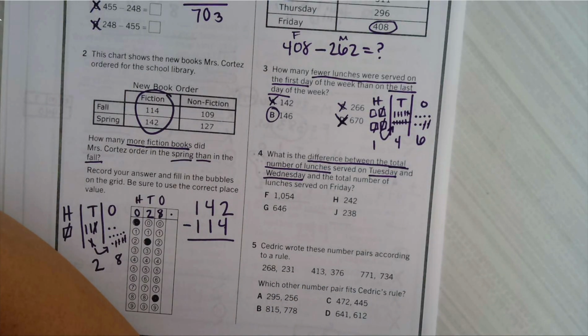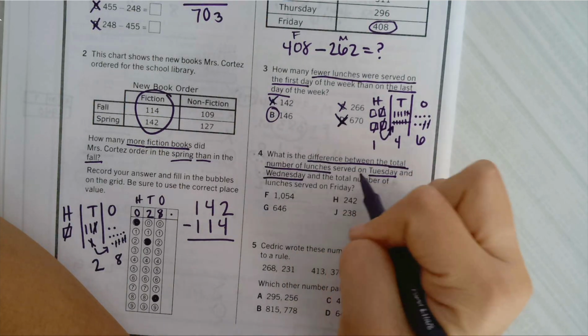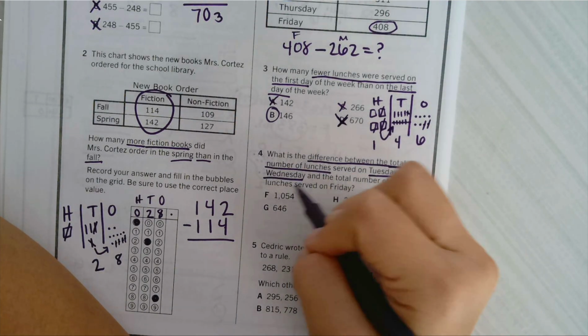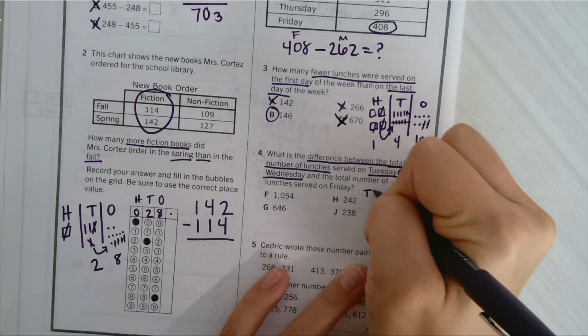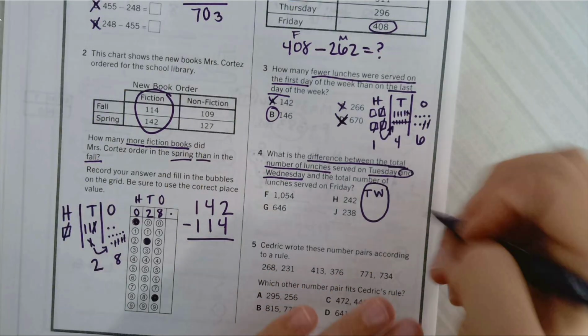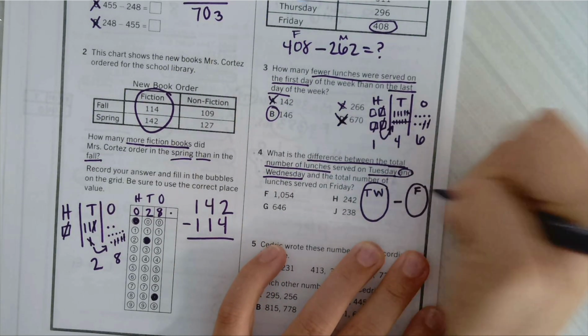Oh, so we're going to have to subtract some numbers here. What this means is we're going to have to put Tuesday and Wednesday together and find the difference between that and Friday.